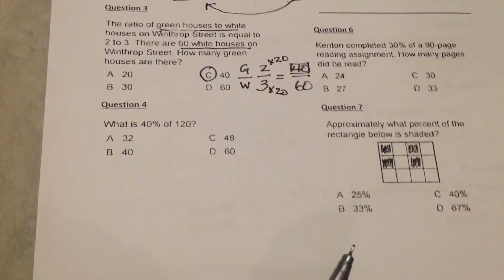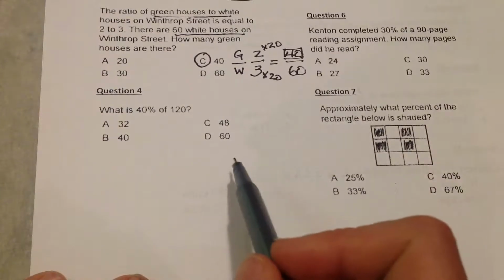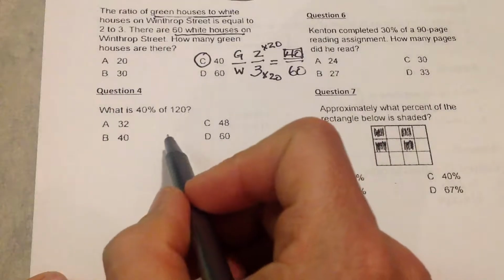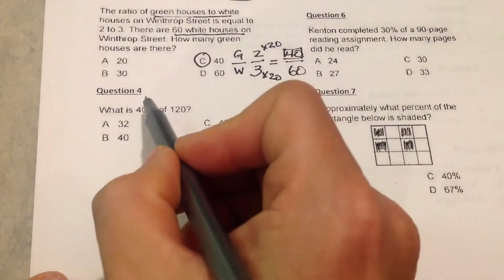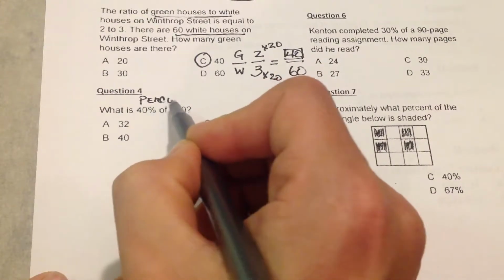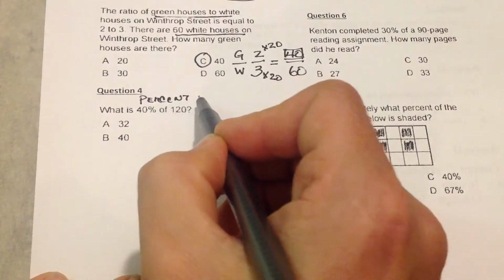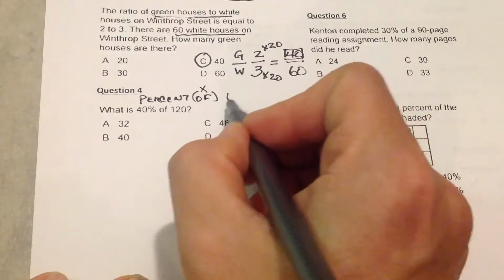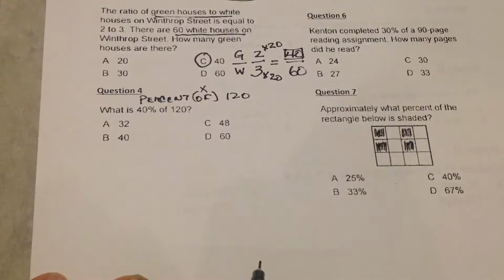Number 4. What is 40% of 120? So there's 2 ways to do this one, because what they're asking us is the percent of a number, and in this case, of means multiply, a number, which would be 120.